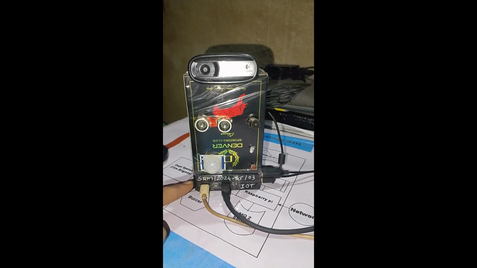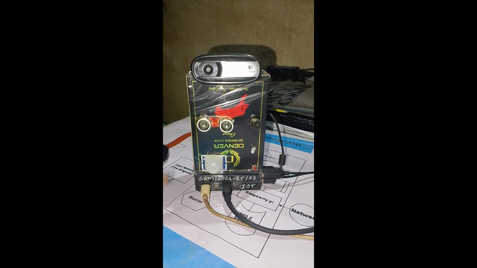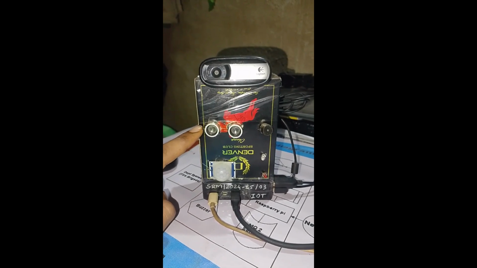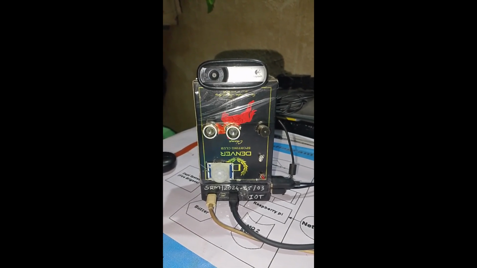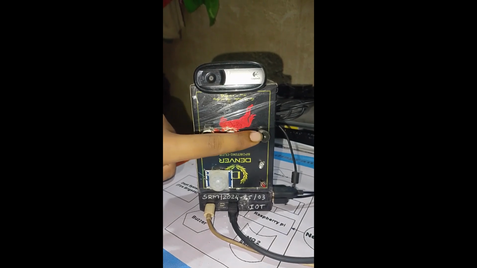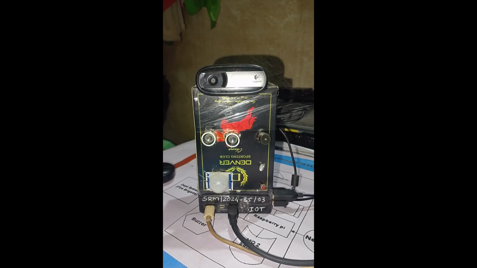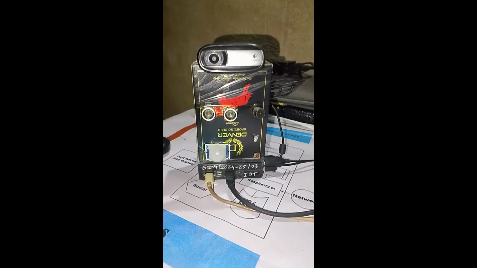This is the motion sensor that will detect motion. If any motion occurs within its coverage, the camera automatically captures the photo. This is the ultrasonic sensor that measures the distance between the obstacle and the camera. It will show the distance between the elephant and the camera. Here you can see the buzzer and LED that signal the elephant has been detected successfully by the system.